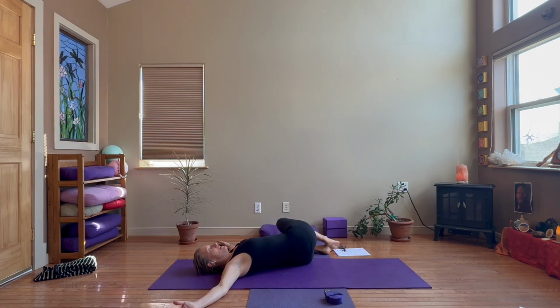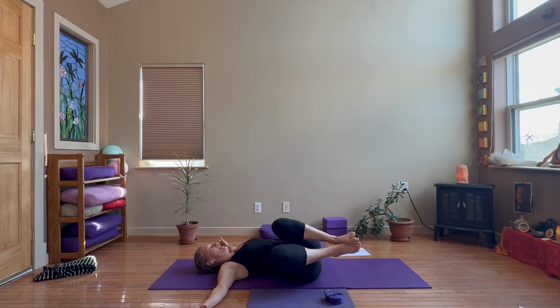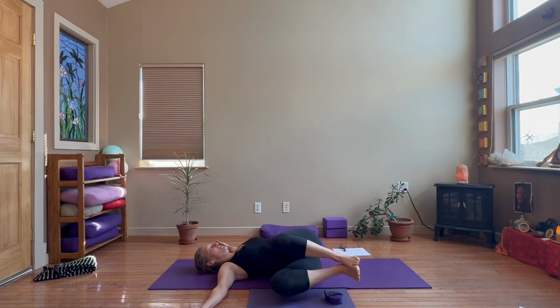Oh, and if there's a sound, you can make it. Good, and then inhale your way up and out. This is getting a little crazy. A little bit, yeah. So gentle draw to midline, and then finding your way into a twist on the other side.